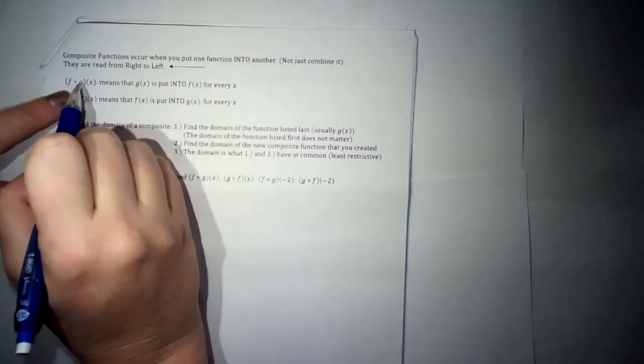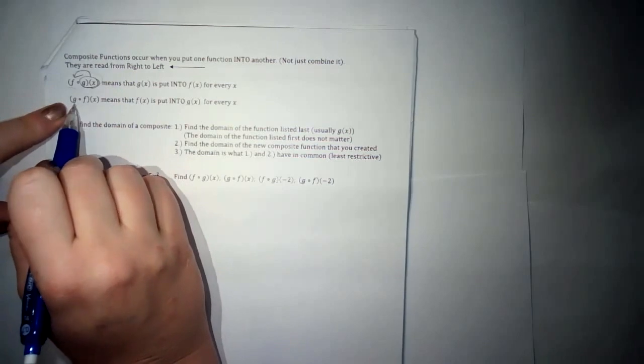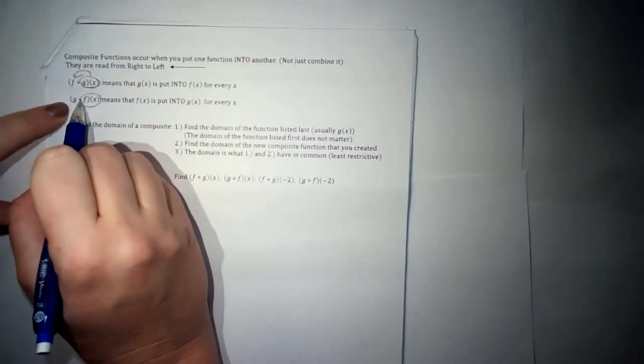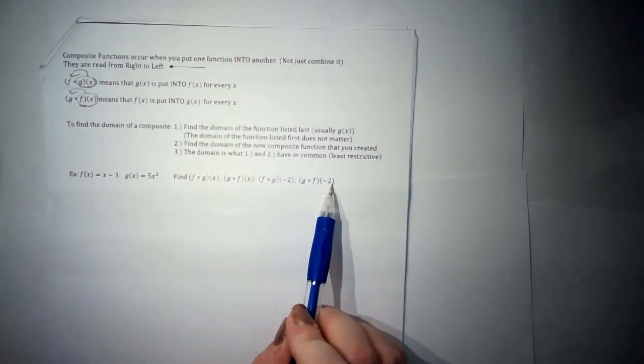So I read it from left to right, but when I go to do it, I'm going to perform the math from right to left. This means I'm going to take g of x and put it into f. This one, g of f of x, I'm going to take f of x and put into g. So that's how you know who's going into who. You take the one all the way on the right and put it into the one on the left. So it's kind of the opposite of what you would think. We're going to practice with just compositions, and then we're also going to try putting in some numbers too.